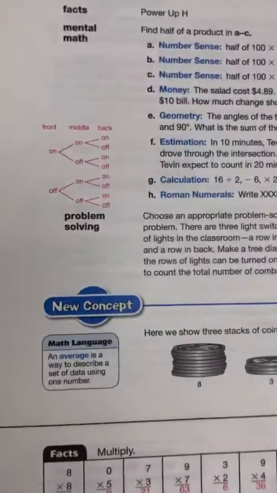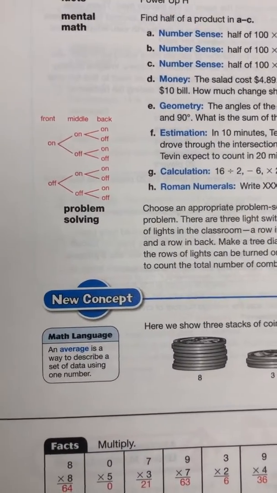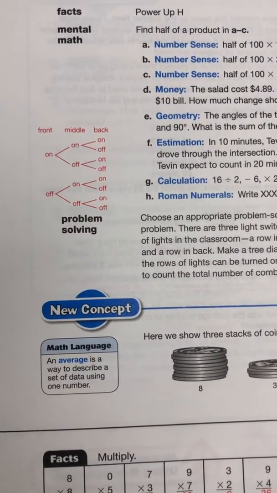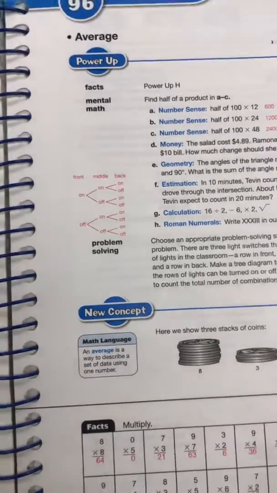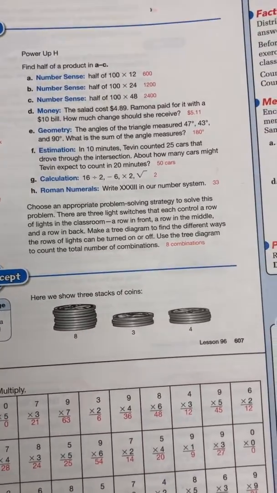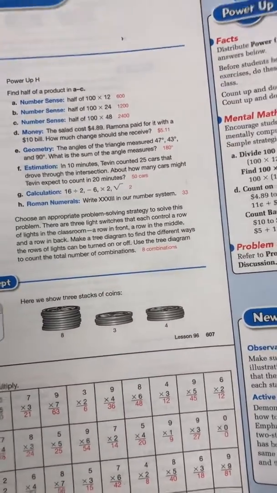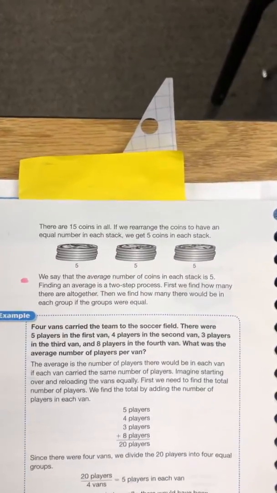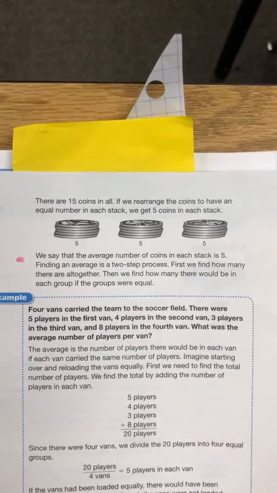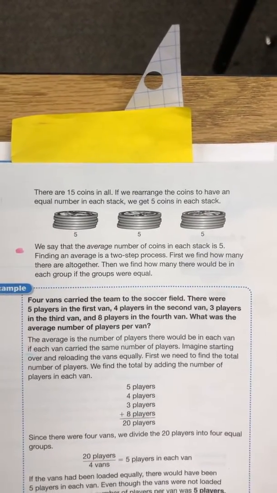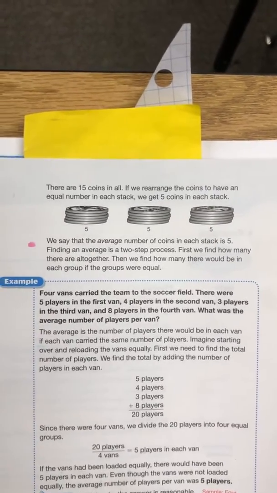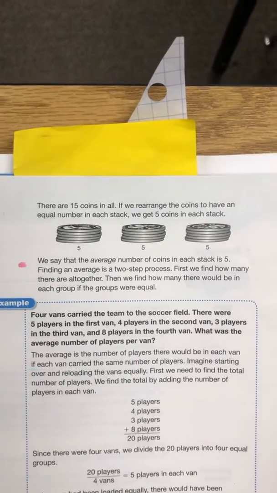In your book, if we go here, I like this little spot. Average is a way to describe a set of data using one number. Here we show 3 stacks of coins, a stack of 8, a stack of 3, and a stack of 4. There are 15 coins in all. If we rearrange the coins to have an equal number in each stack, we get 5 coins in each stack. We say the average number of coins in each stack is 5.